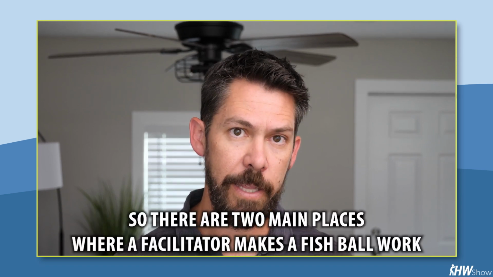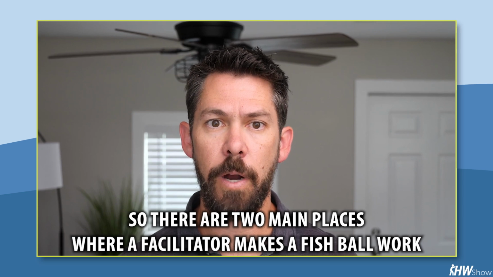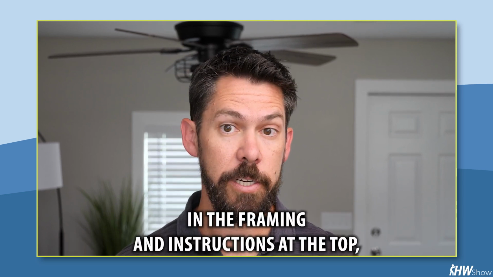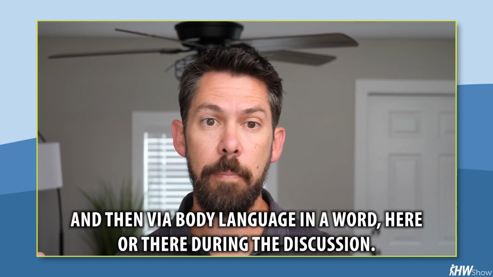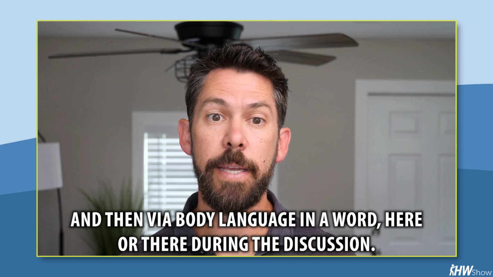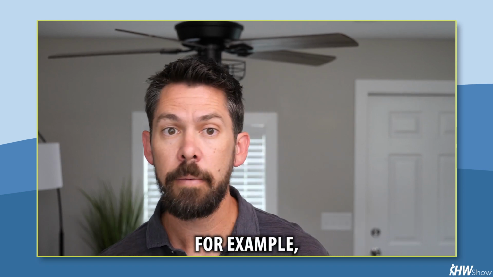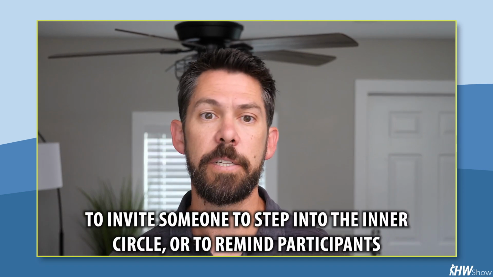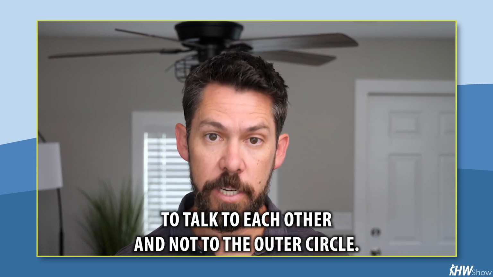So there are 2 main places where a facilitator makes a fishbowl work: in the framing and instructions at the top, and then via body language and a word here or there during the discussion. For example, to invite someone to step into the inner circle or to remind participants to talk to each other and not to the outer circle.